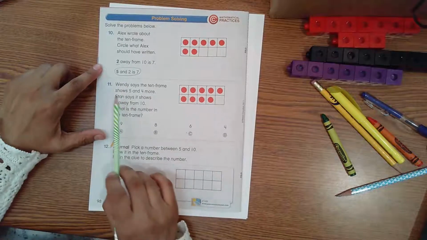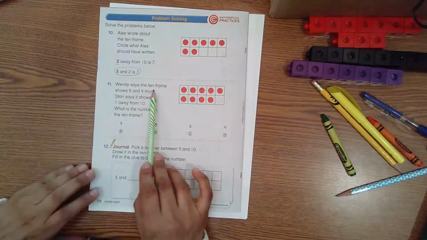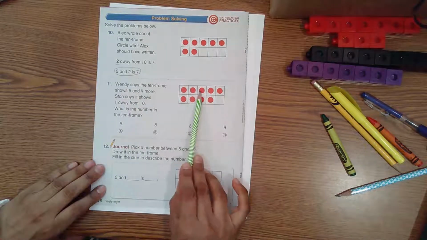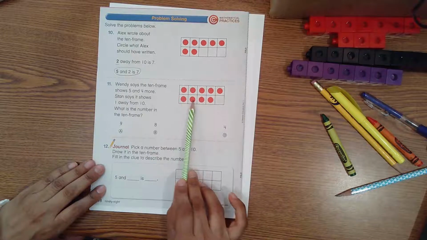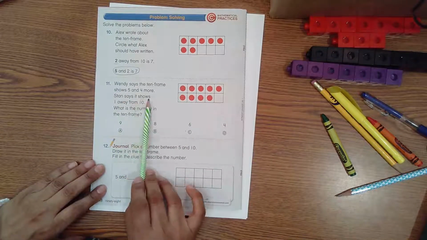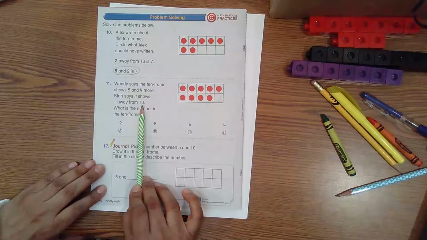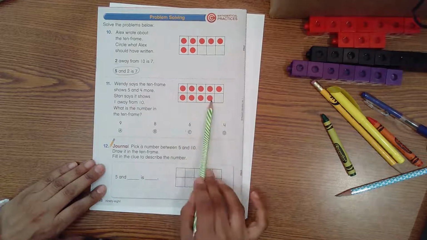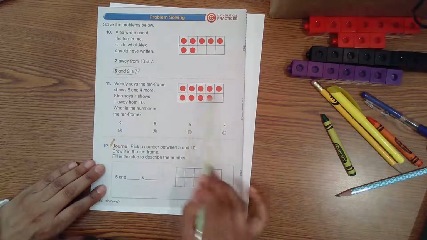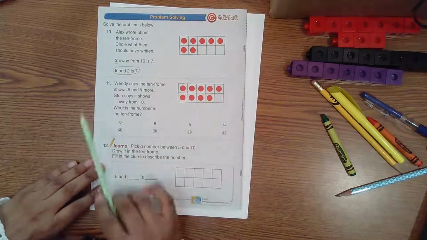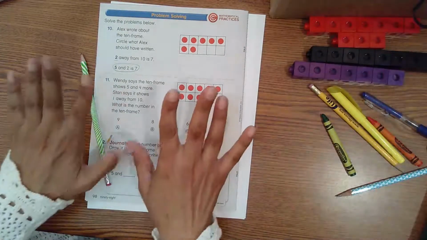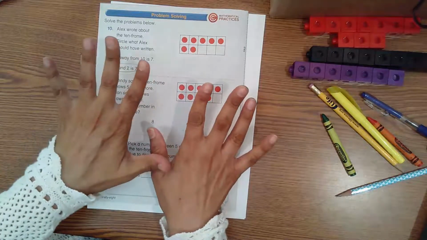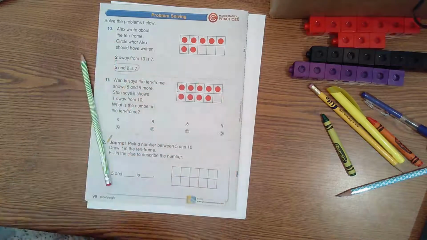All right, let's do number 11. Wendy says that the 10 frame shows 5 and 4 more. 5 and 4 more. 1, 2, 3, 4. Stan says it shows 1 away from 10. Like if I fill this one, I will be having 10. That means this is 1 away from 10. If I open this, I'll be having 10 fingers opened, right?